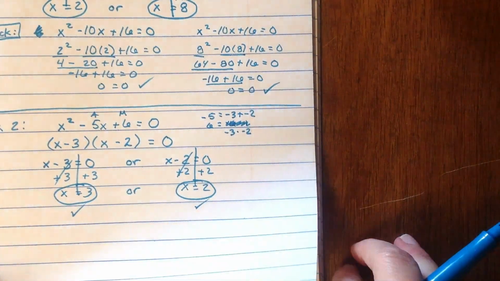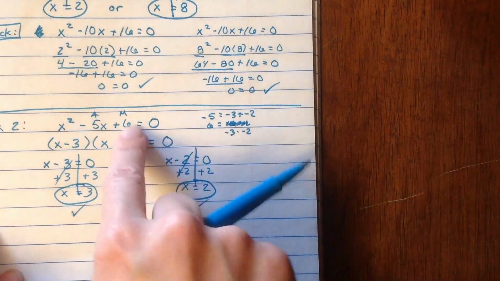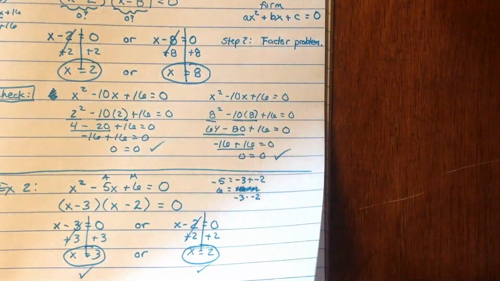All right, we're going to do 2 more examples because both of these were in standard form. What happens if it's not in standard form? So I'm going to get a new sheet of paper. Maybe you have to flip your page as well. This is going to be like the second page of notes.